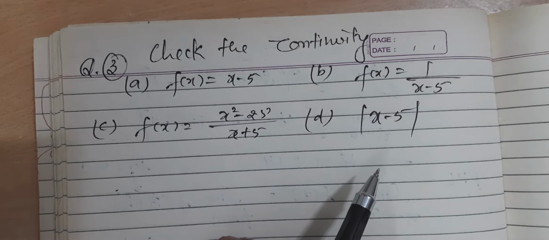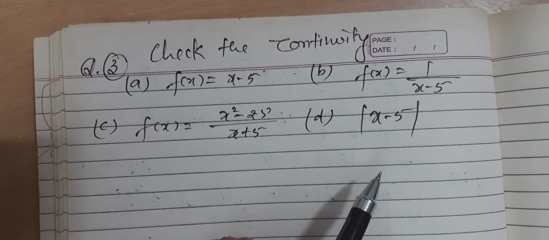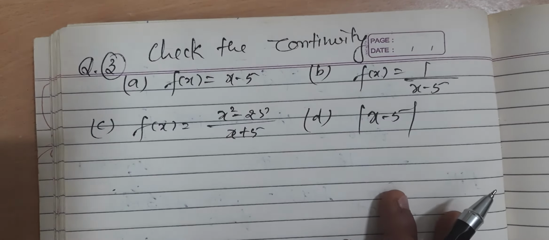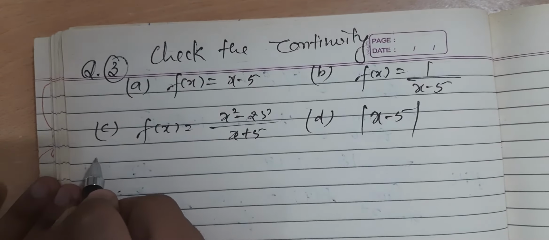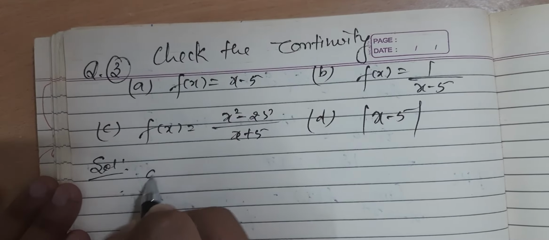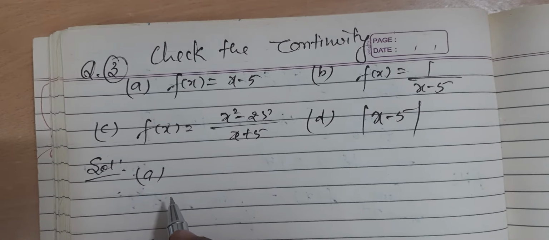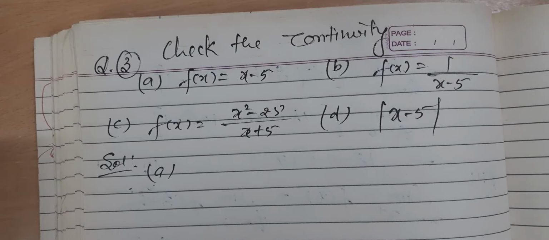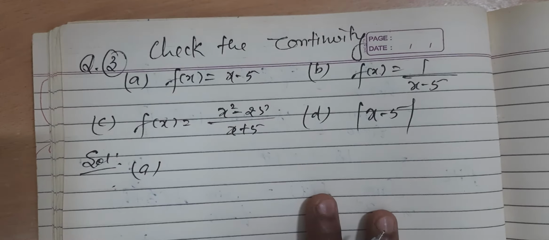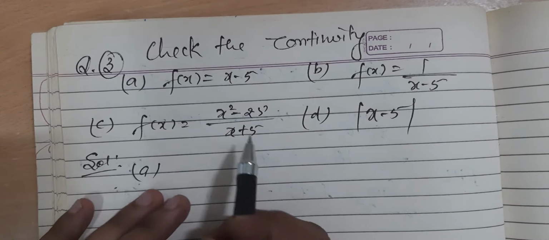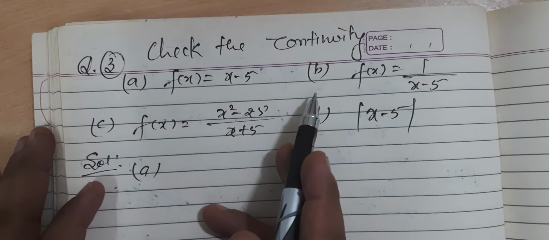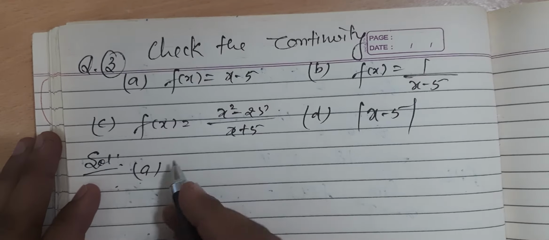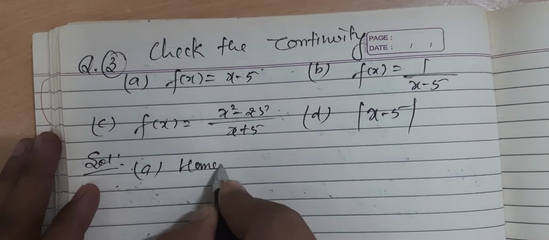Now in this question it is not given that we have to check the continuity at a particular point. We are not given any point. So what we will do in this case is take an arbitrary point. Arbitrary point means any point. So there is a word arbitrary. I will solve the second part of the question, and the first one is for you for homework.